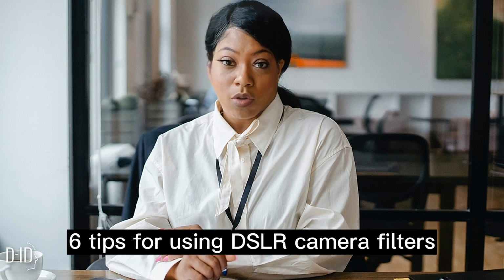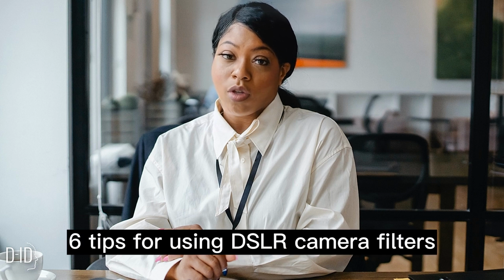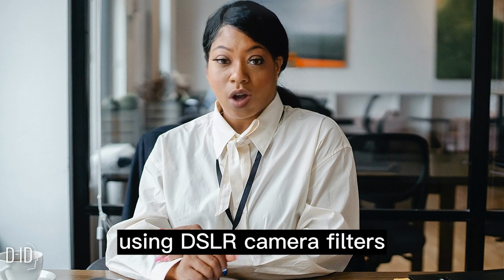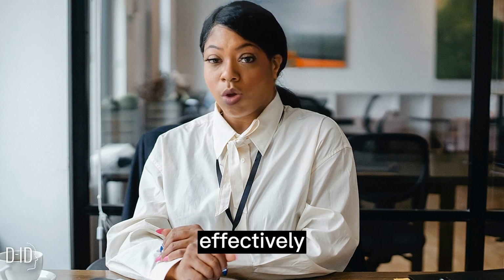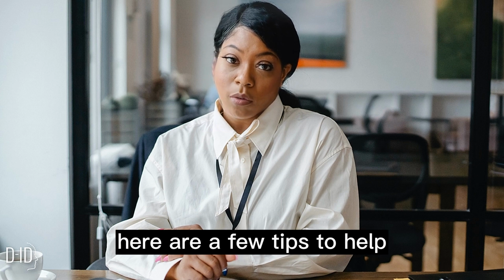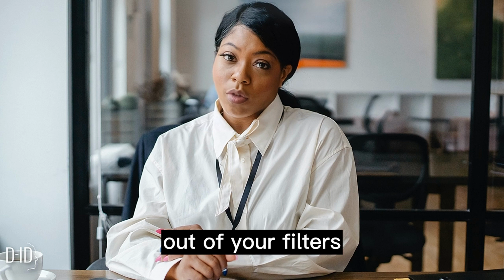6. Tips for using DSLR camera filters. Using DSLR camera filters effectively requires some practice and experimentation. Here are a few tips to help you make the most out of your filters.